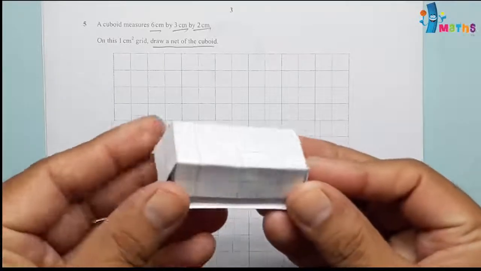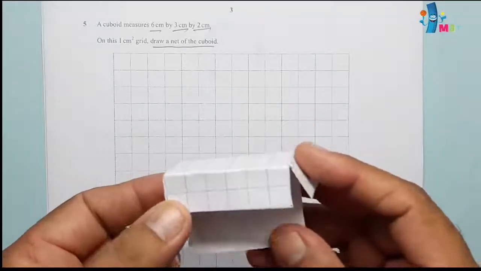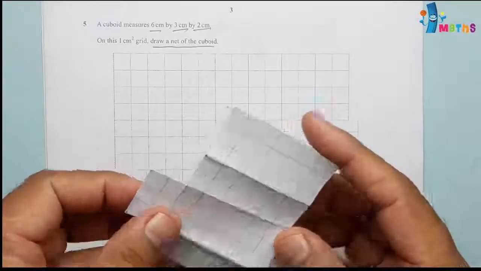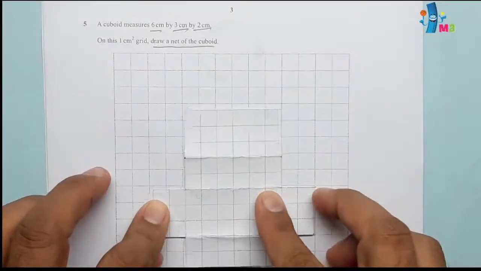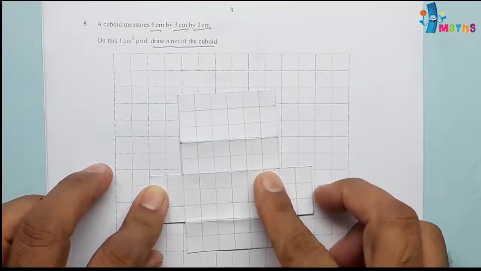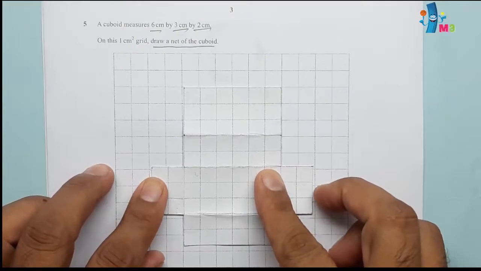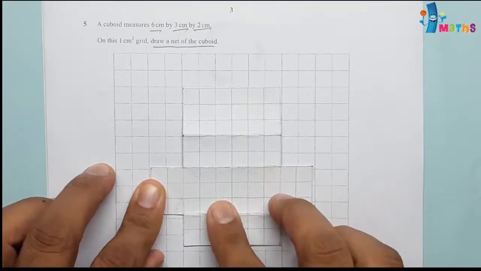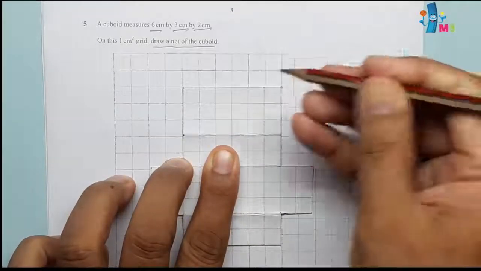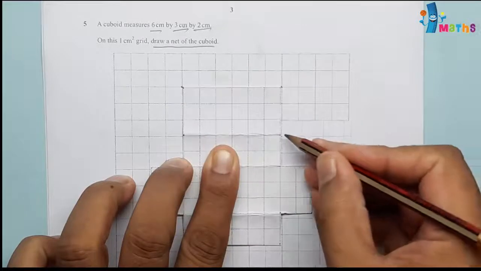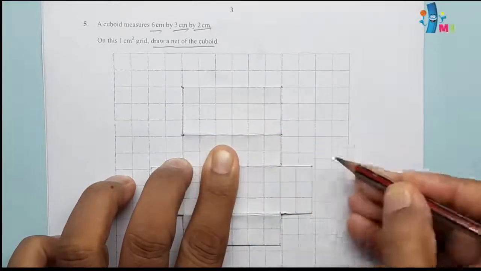So this is the cuboid, and we can open it for the net, and I will place it on the sheet and mark the points. These are the points which I am marking. This is the folding from here, and this one as well.